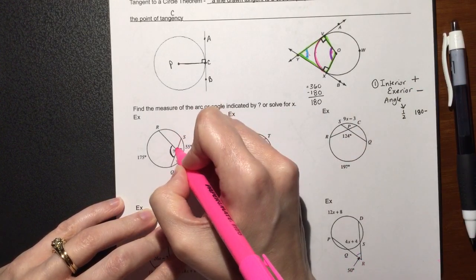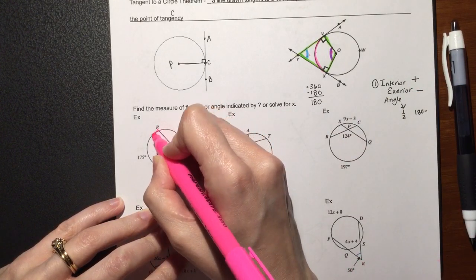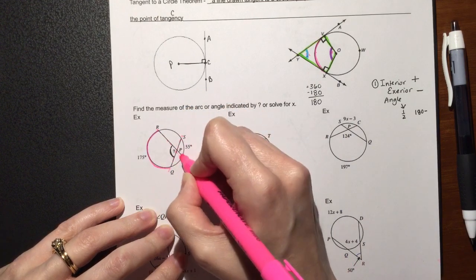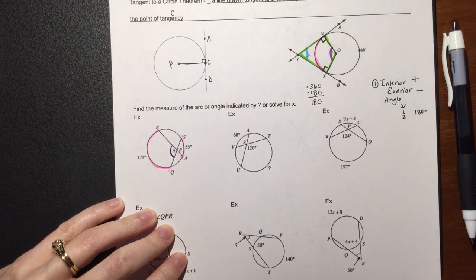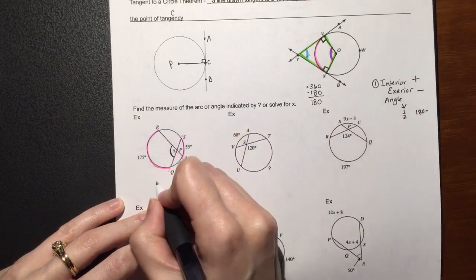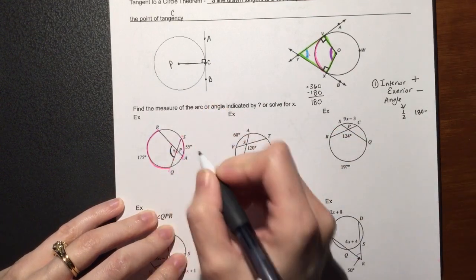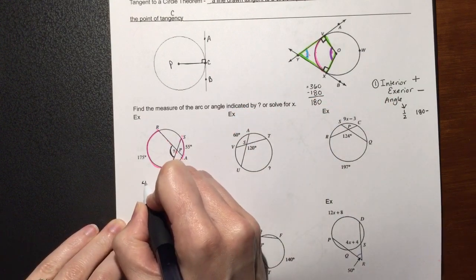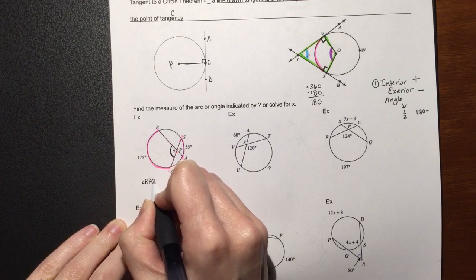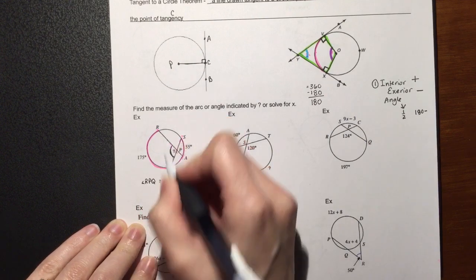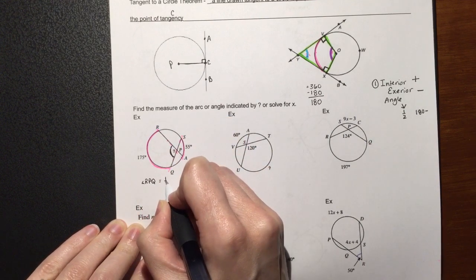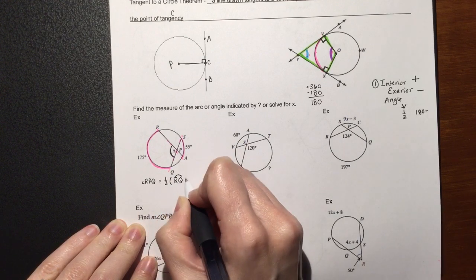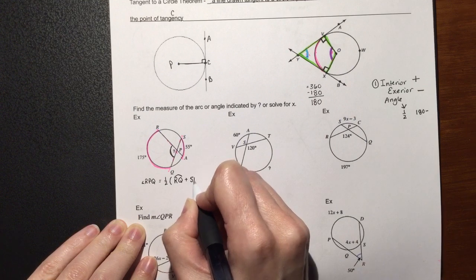So if we look at that angle there, the intercepted arc is going to be this one right here and that arc right there. So if we write the rule, our angle RPQ is going to be equal to 1/2 times arc RQ plus arc SA.